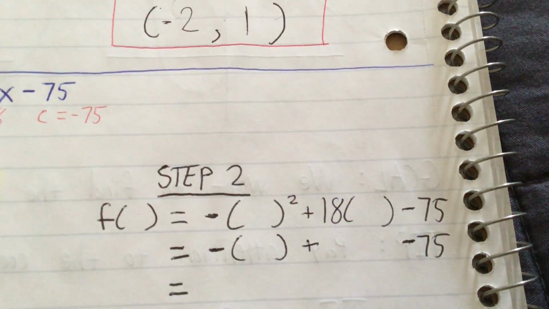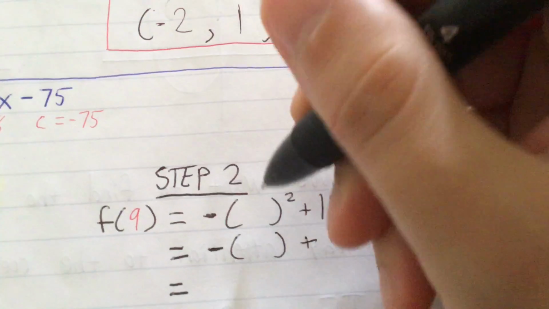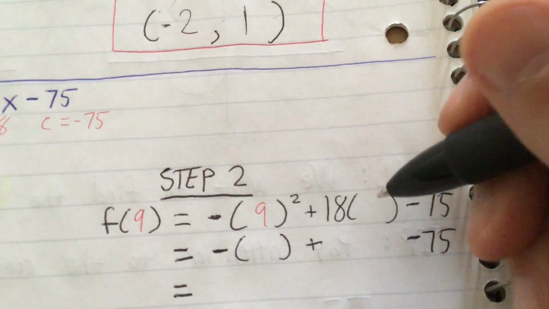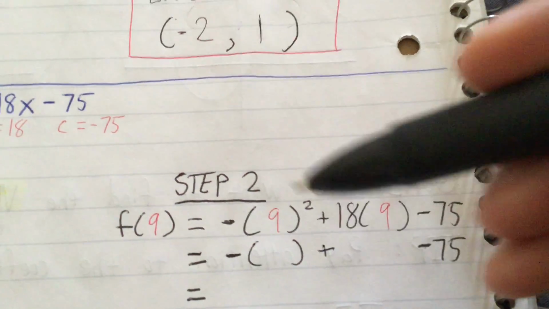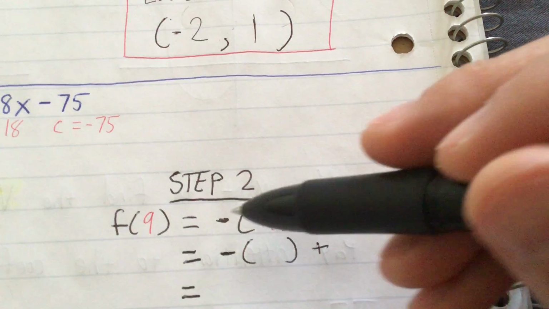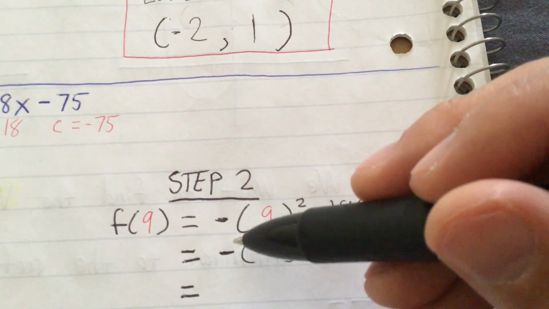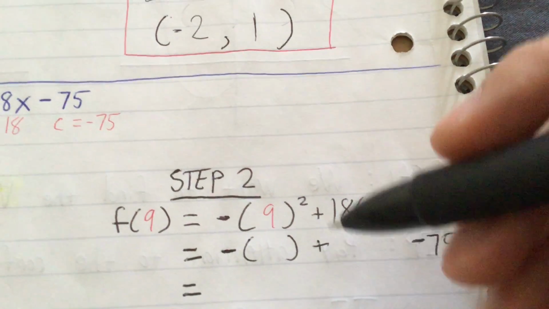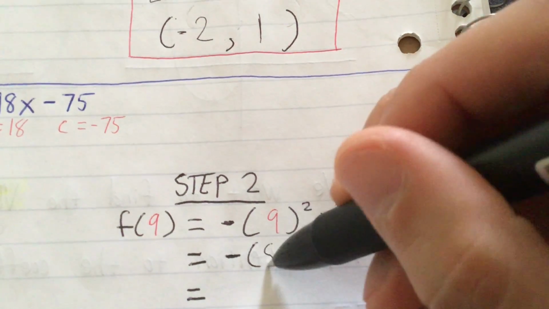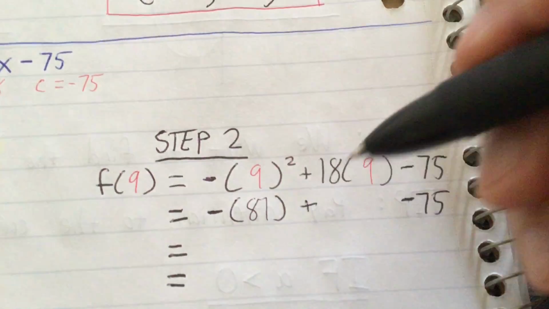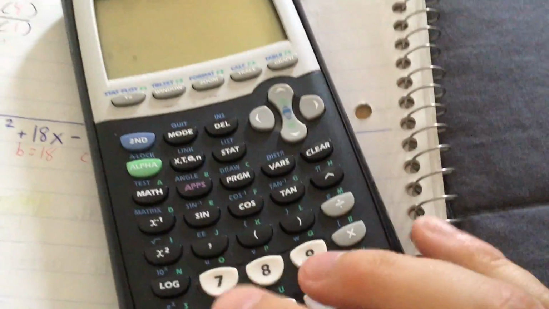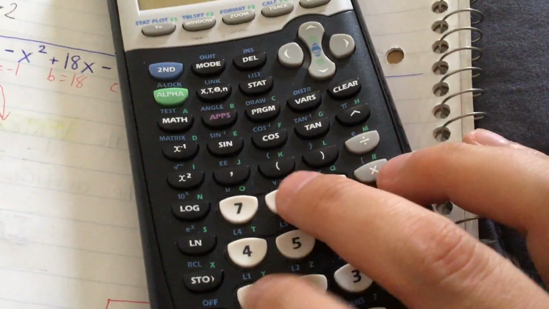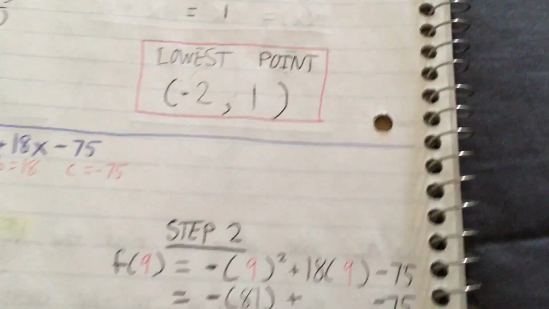Now, step 2, I'm going to plug in x is equal to 9. Negative x squared plus 18 times x minus 75. So I might need a calculator. Remember that the square is applied to the 9 and that negative is on the outside. So that becomes negative 1 times 9 squared. 9 squared is 81. So I've got negative 1 times 81, or negative 81. Okay, I'm going to need a little help with this. I believe it's doubled. 9 times 18 is, not 9 divided by. 9 times 18 is 162.